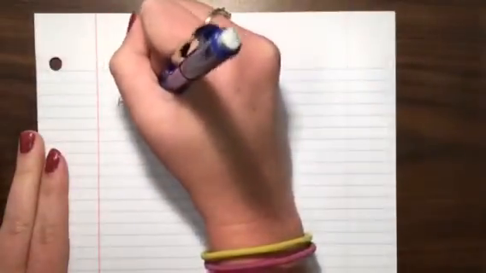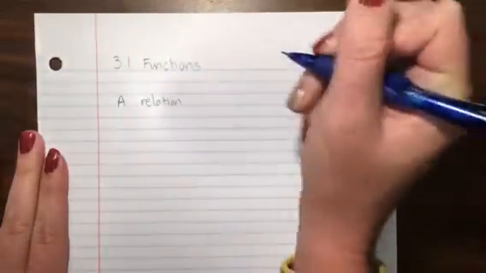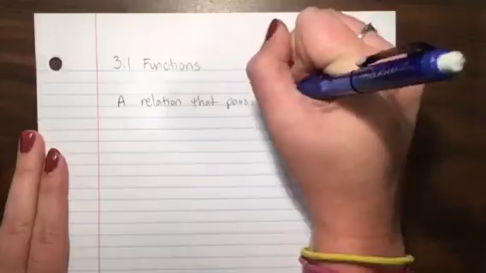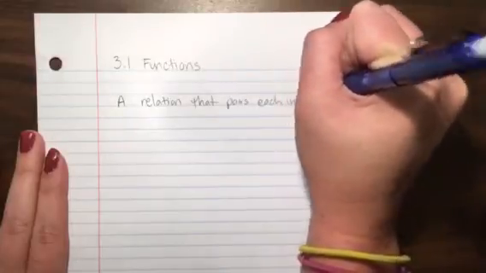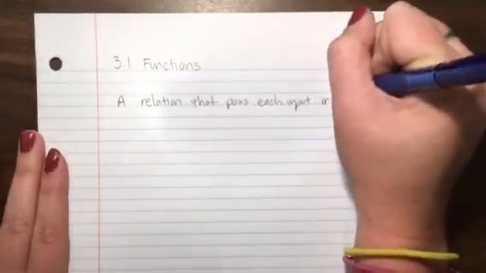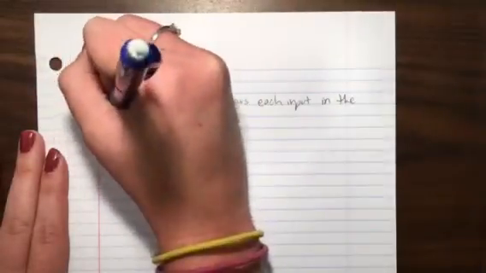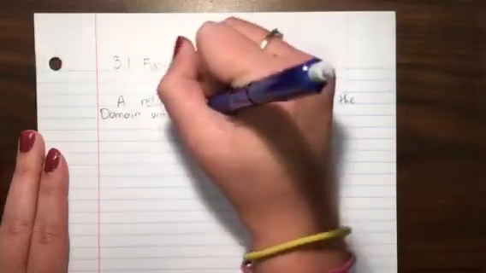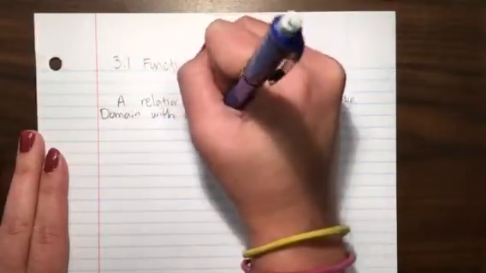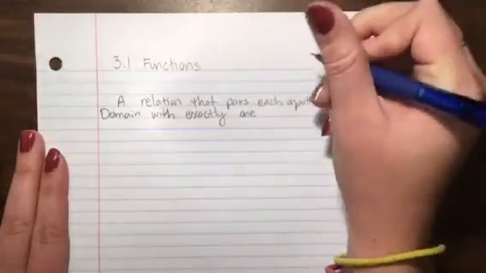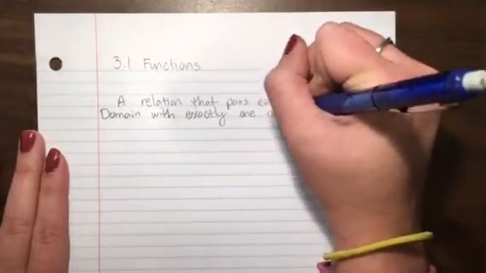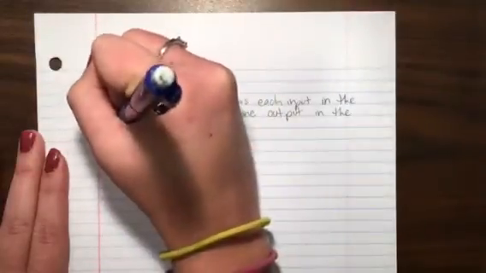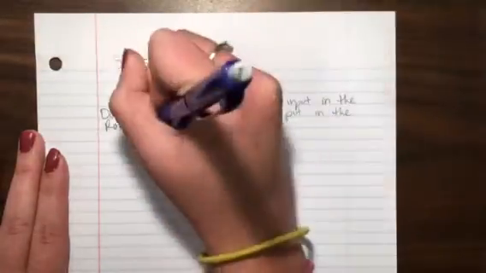A relation that pairs each input in the domain with exactly one output in the range is a function.